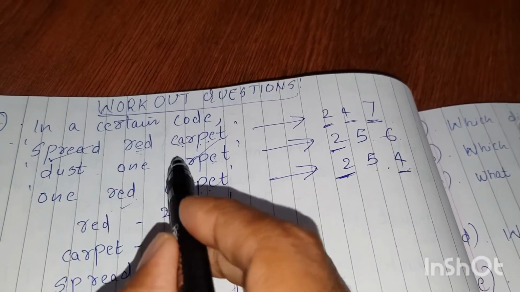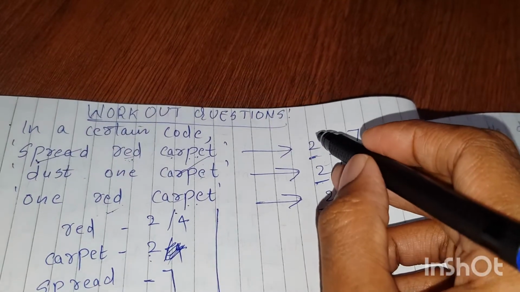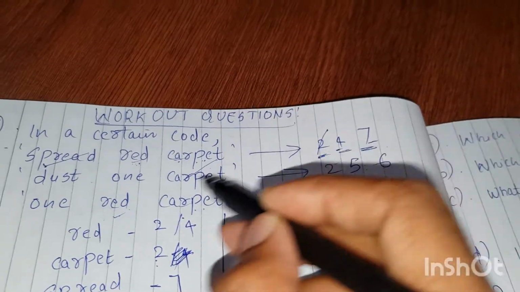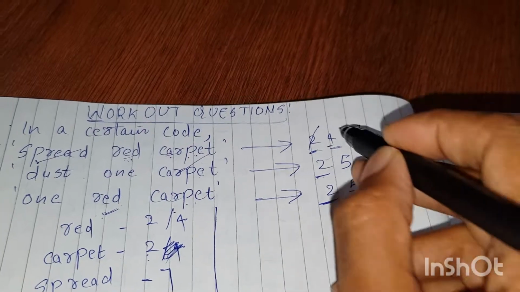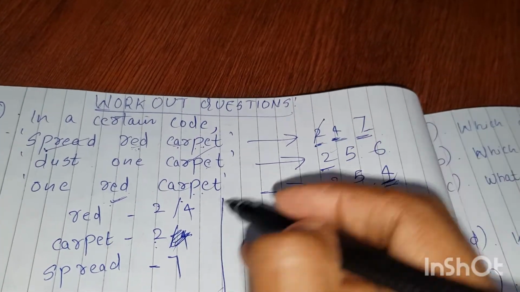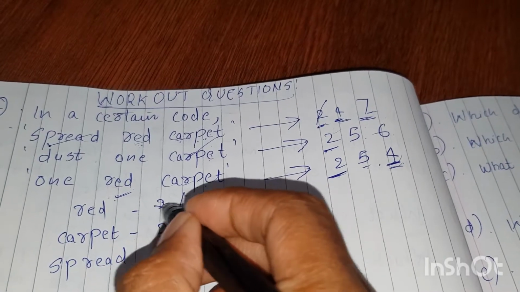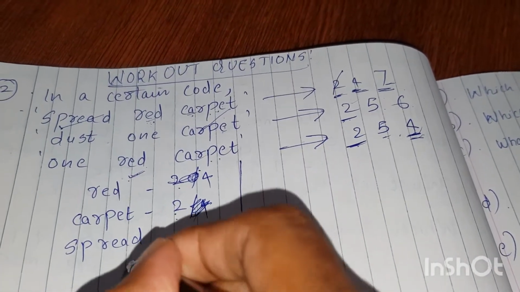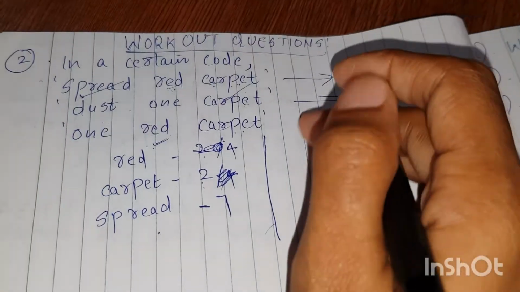Now the code for red. Red is common in the first and the third line. 2 we have already taken for the code carpet. Now the remaining codes are 4 and 7, and in the third line 5 and 4. That means 4 is common in both the first and the third line. So the code for red will be 4. Understood? Now the code for spread is 7. We have written it as 7.